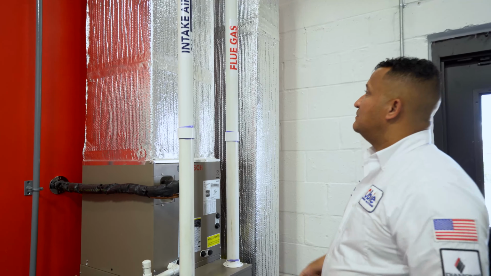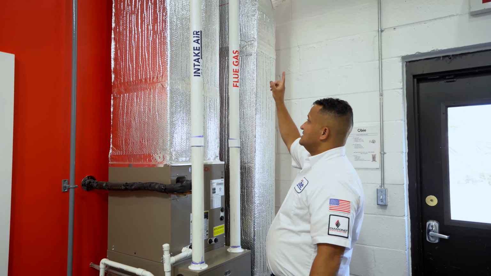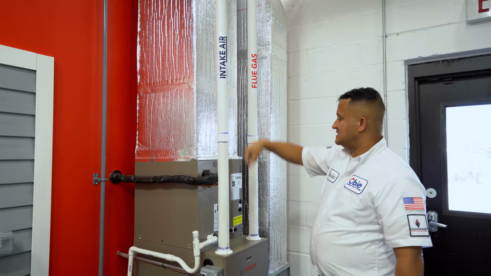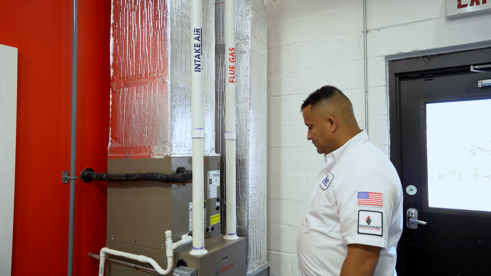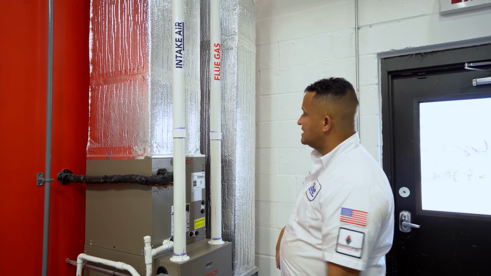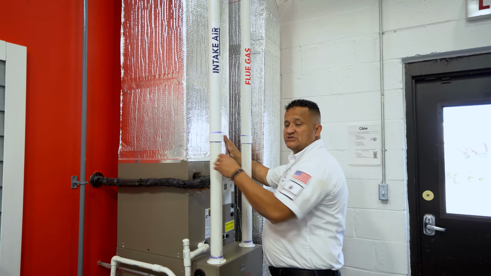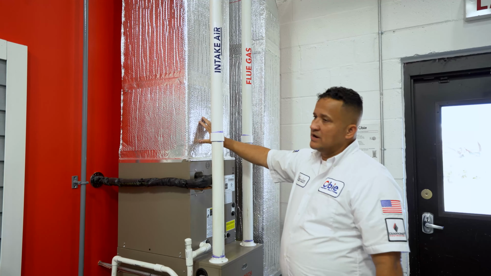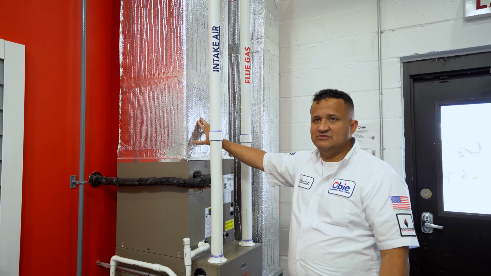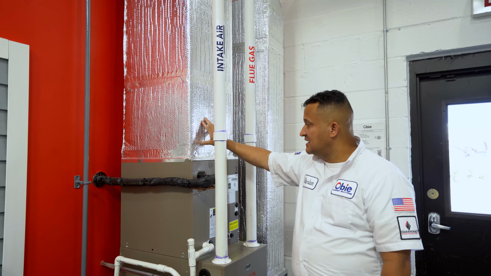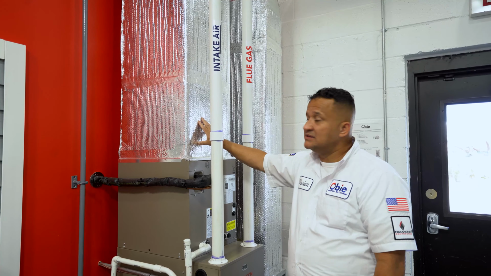Actually, I put them on the opposite. So this one is the exhaust, and this one in here is the intake. Going back to the permits and license, the other thing is the ductwork. In order to do the ductwork in Massachusetts, you have to have a sheet metal license and you have to pull a sheet metal permit.